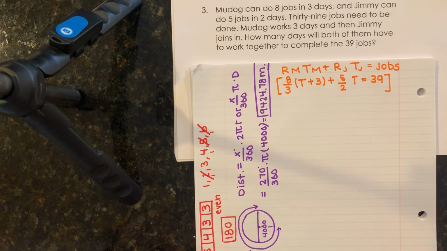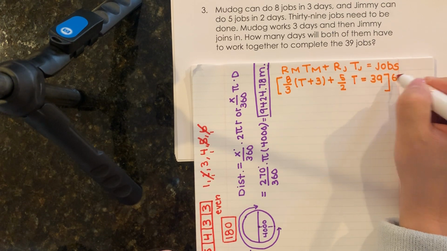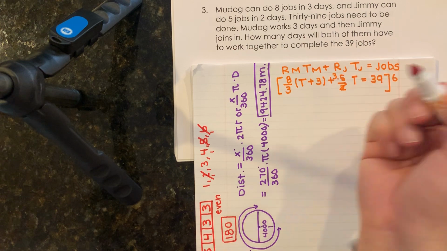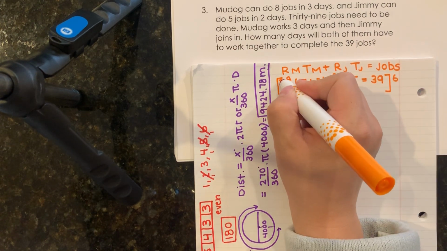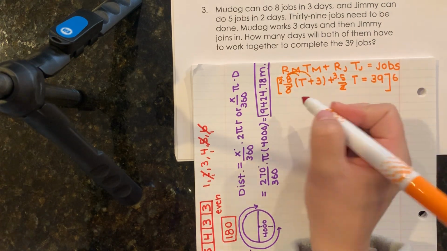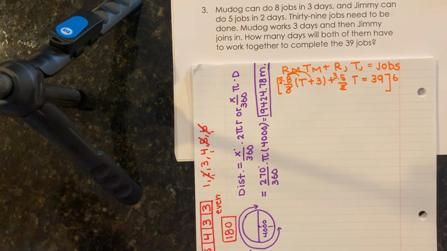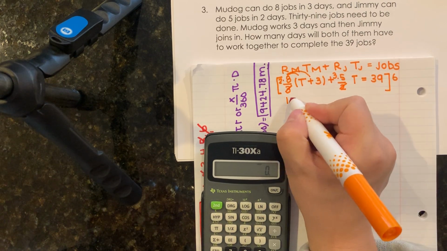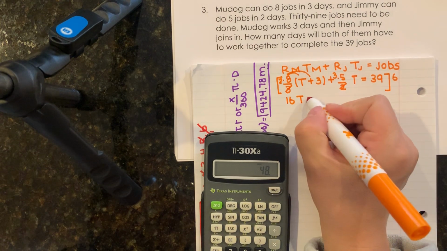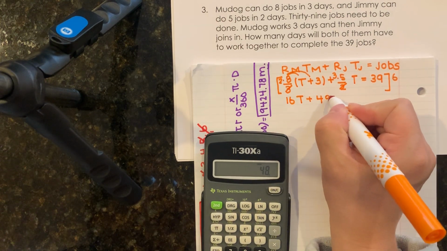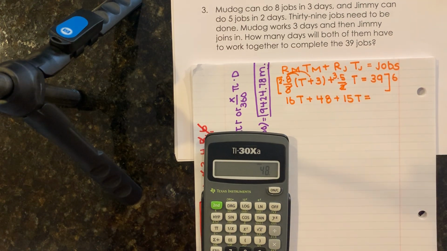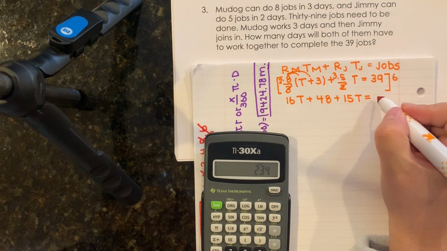Now, to get rid of the fraction, what we're going to do is multiply this whole thing by 6, which means you're going to end up multiplying that by 3 and this by 2. So when you distribute this through, it's actually going to be 2 times 8, which will give me 16t. And then I have 16 times 3, which is going to give me 48, plus 15t is equal to 39 times 6, which is 234.